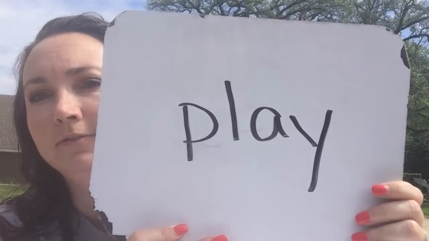And then our last word for this week is play. I want you to think and follow the same rule for play. P-L-A. A is our last sound with nothing behind it, so it's going to be spelled with our A-Y. So write it as I sound it out for you. P-L-A. So you should have written play.